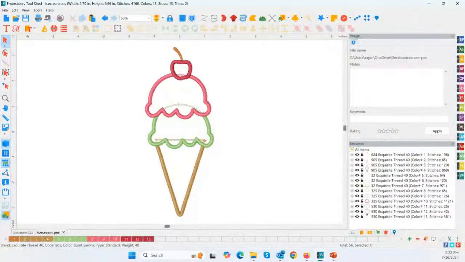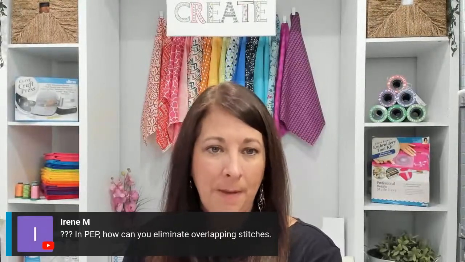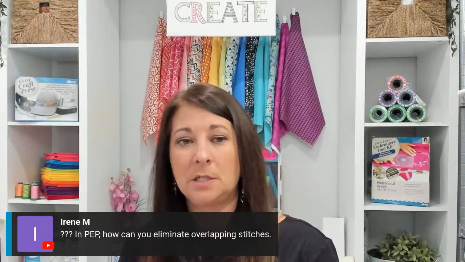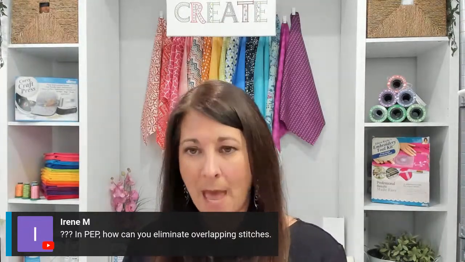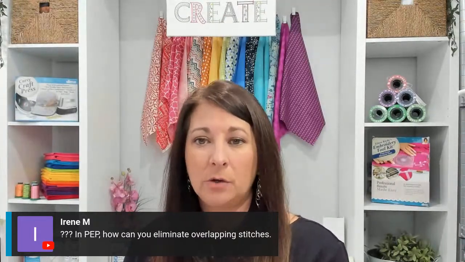Now we're going to see other ways to do that in working with artwork, but let's see if we have any questions or comments. And so I'll scroll back here and see what questions we have. So first from Irene, she says, in PEP, how can I eliminate the overlapping stitches? So I just showed that, Irene. Save it to your machine file format, and that is the file you're going to take to your machine.